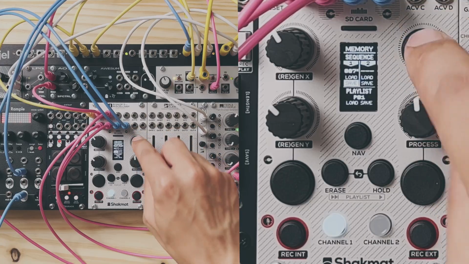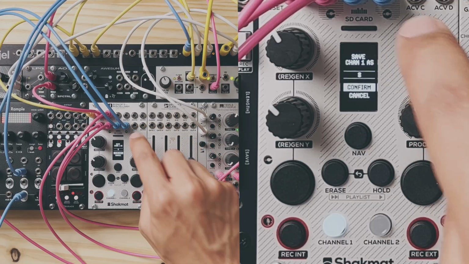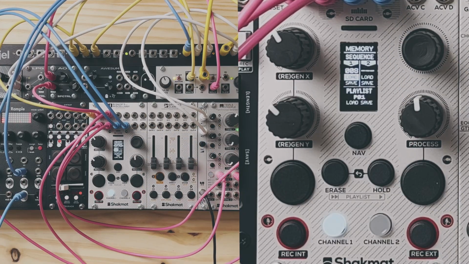Let's take a break and listen to an early jam with this module. I'll tell you about process CV effects and how to recall all those sequences that we saved. Back in a bit.